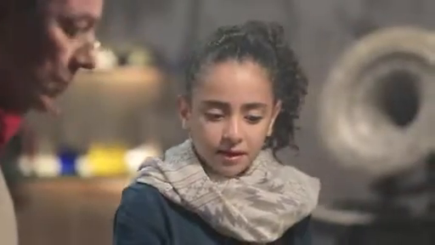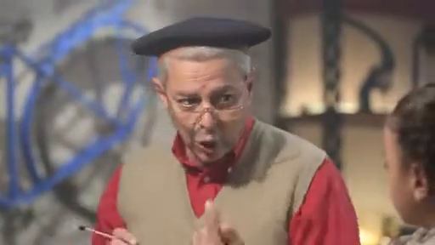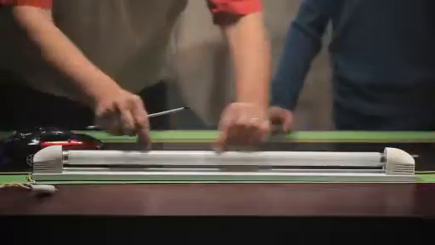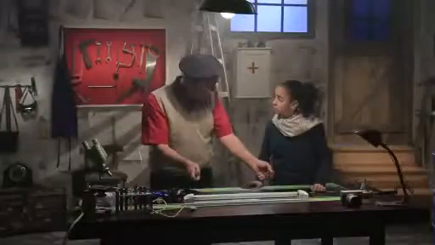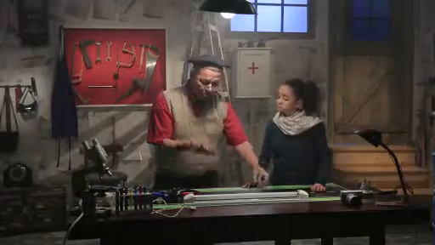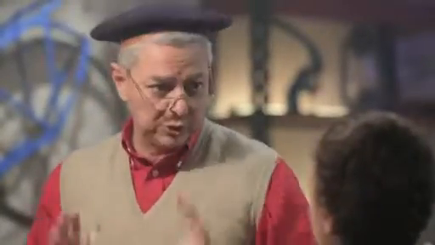Why is this light different? Is it made the same way? No, it's completely different. The first one has only one input, but the fluorescent light has two ends. Each has a tungsten filament inside. Those ends are to be connected to the power source, and this tube is filled with an inert gas called argon and a small amount of mercury.